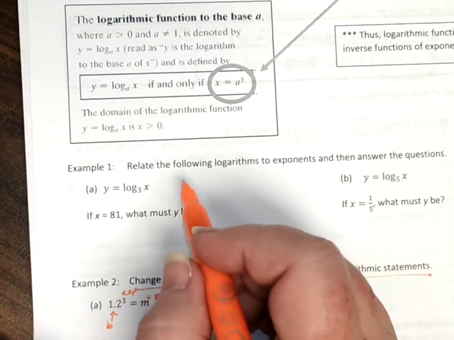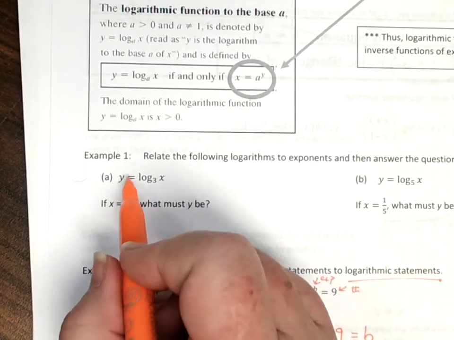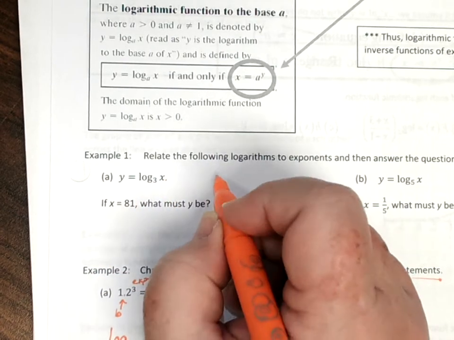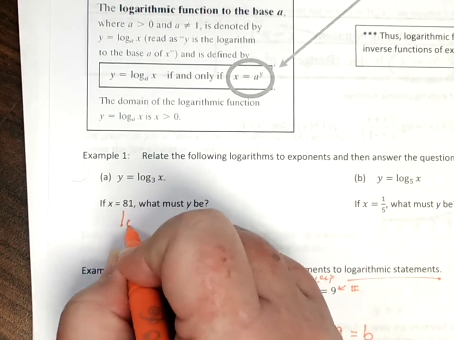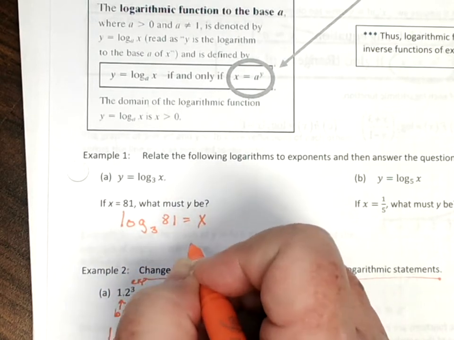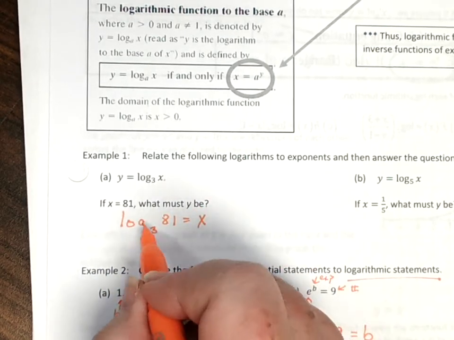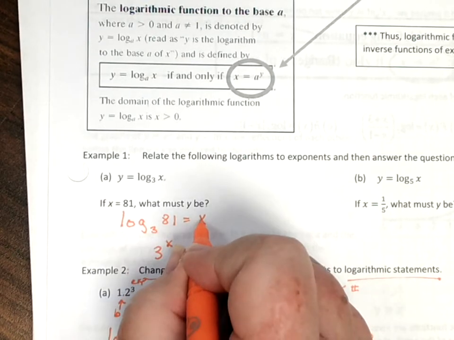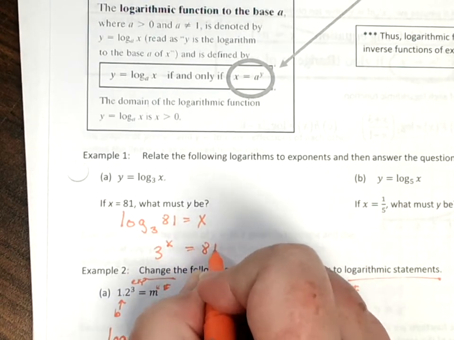Well, let's go back to this problem right here. They've told me I've got y equals log base 3 of x, and x is 81. So let me rewrite that. Log base 3 of 81 is equal to x. Well, let me rewrite it. Let's change this to 3 to the x power. There's the base, there's the exponent, is equal to 81.